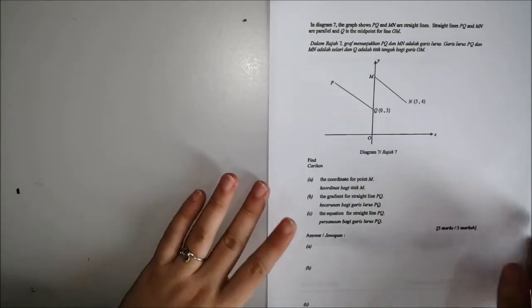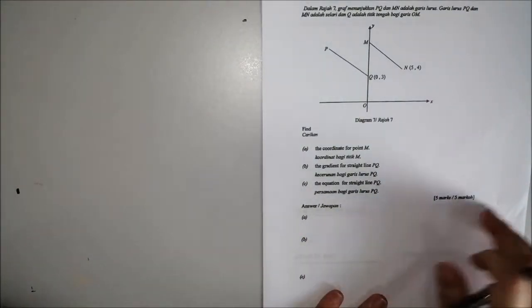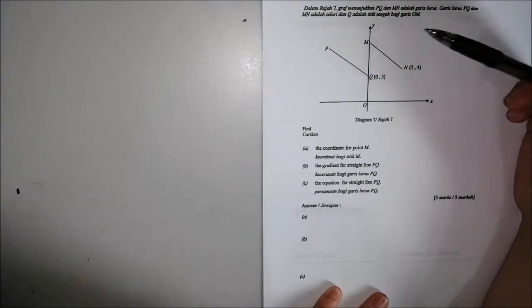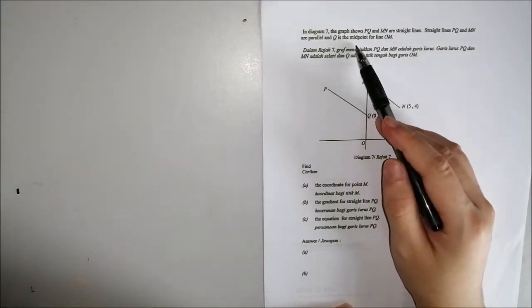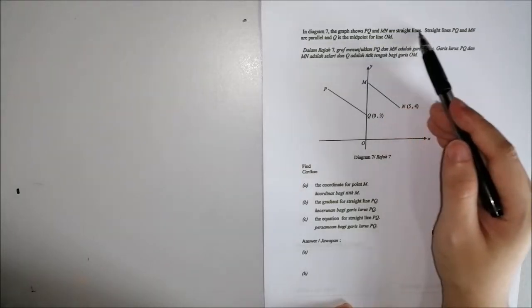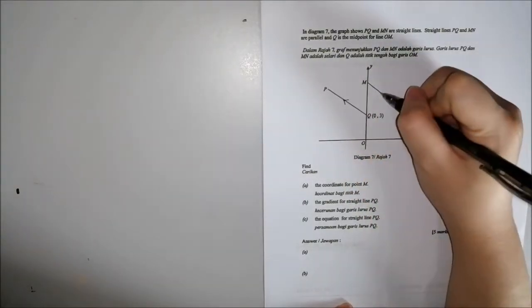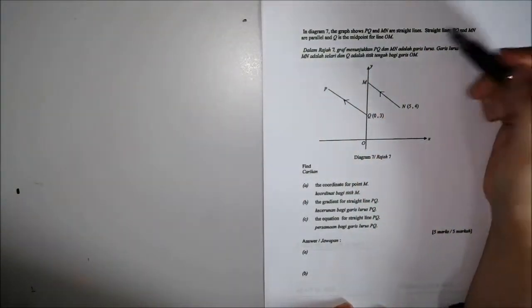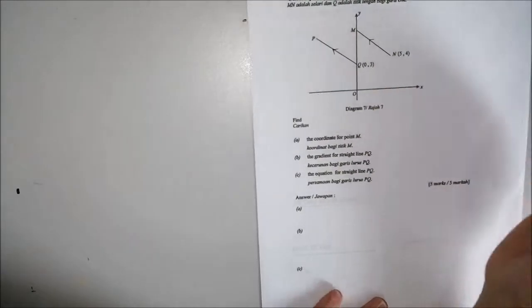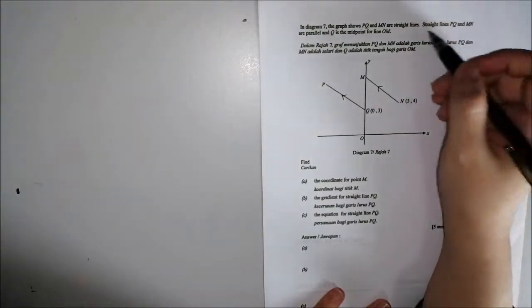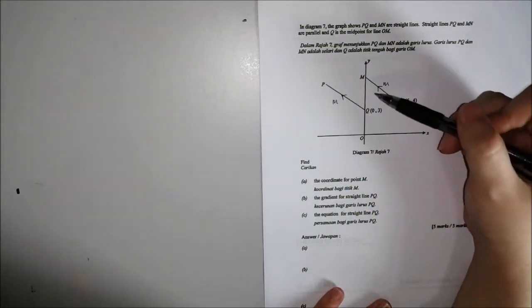Okay, now another question. This one is our SPM question, 5 marks. So you see in the diagram, the graph shows PQ and MN are straight lines. Straight lines PQ and MN are parallel. Okay, parallel, I draw an arrow. And Q is the midpoint of line OM. Okay, midpoint of line OM. Then they say find the coordinate of M. Okay, we know that this is a straight line, so this M and this M actually are the same.